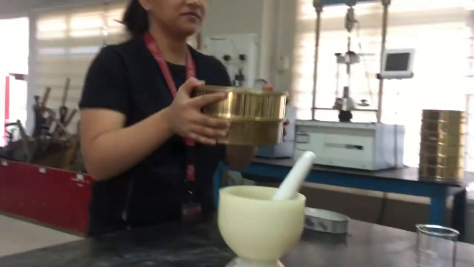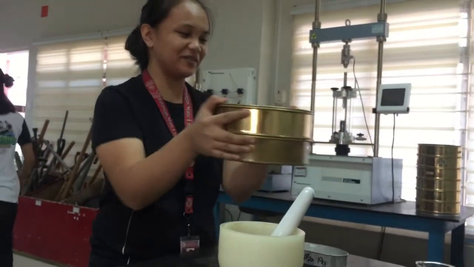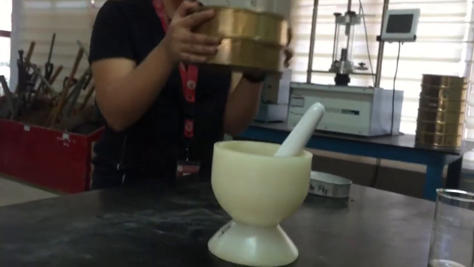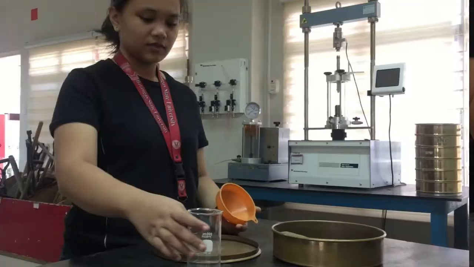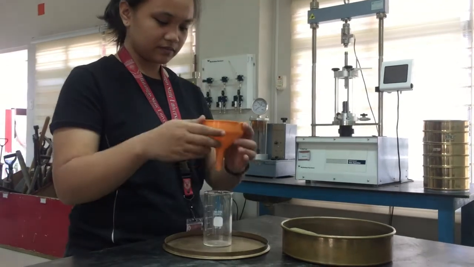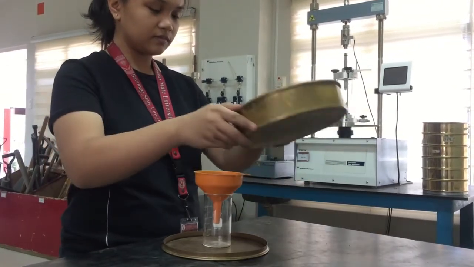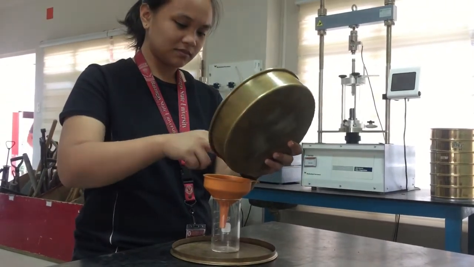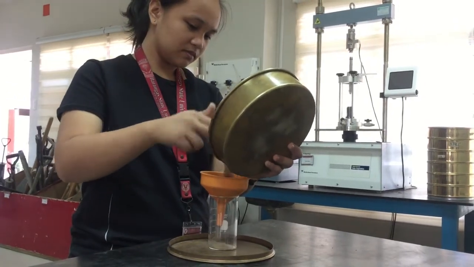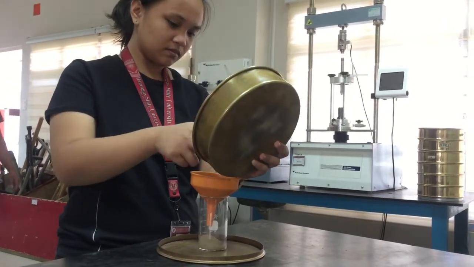And then using sieve number 200 with pan, agitate the soil sample until reaching the desired amount. Next, pour a total of 100 ml of soil in a beaker.